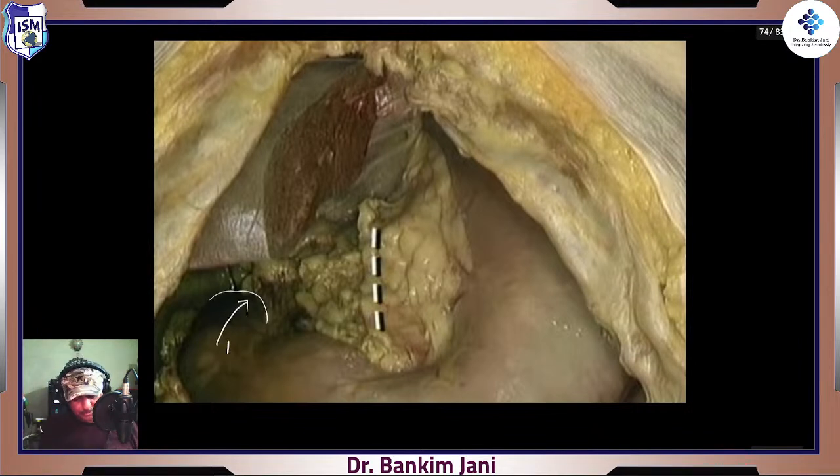This is the epiploic foramen. And I'll remove this because it is very nicely seen. I'm just drawing it with small dots so that this will give you the clear picture.